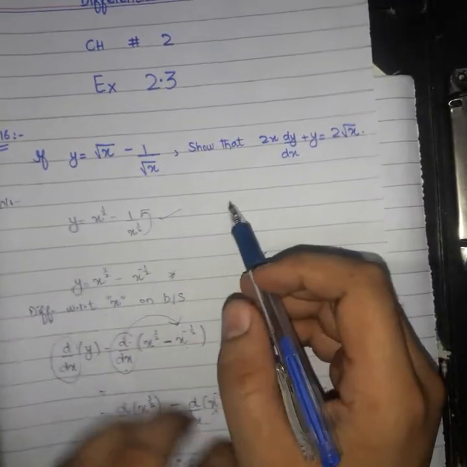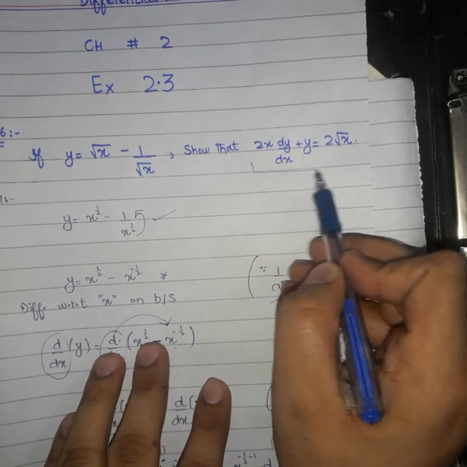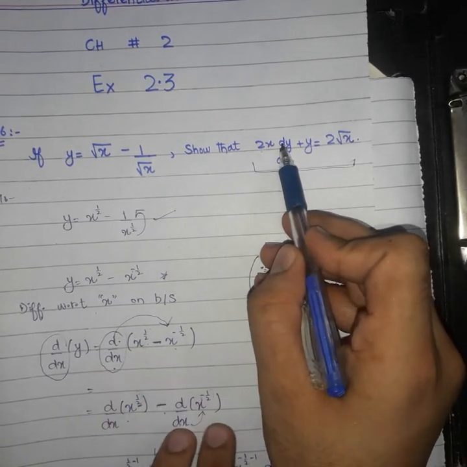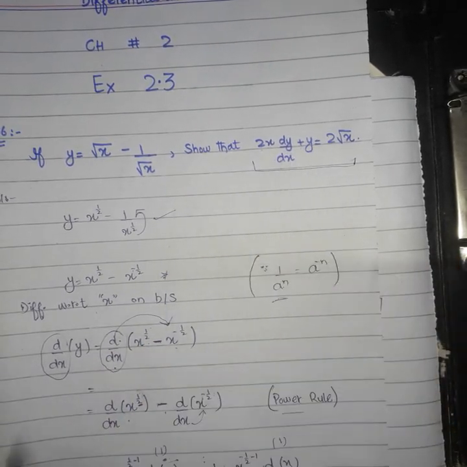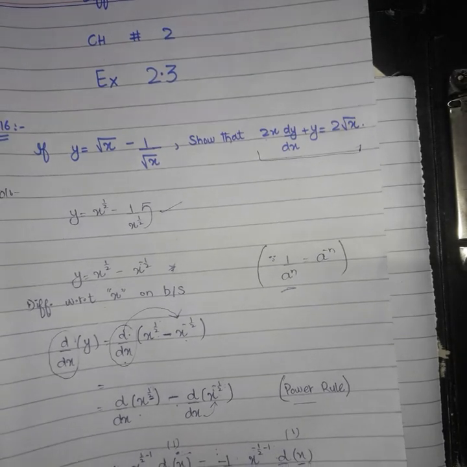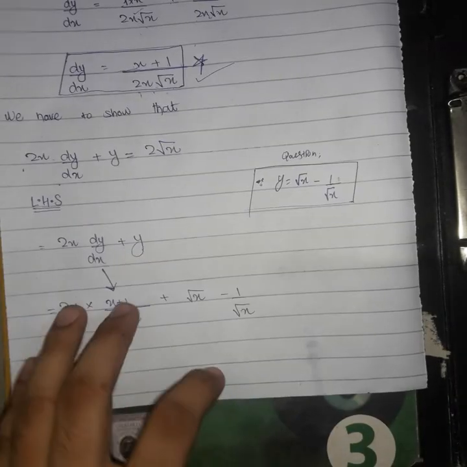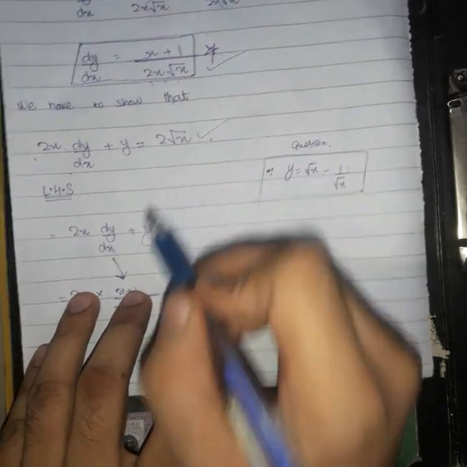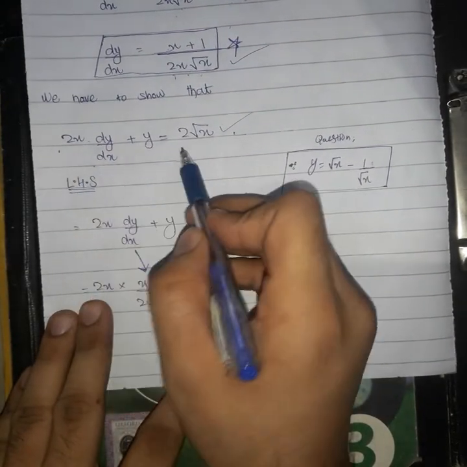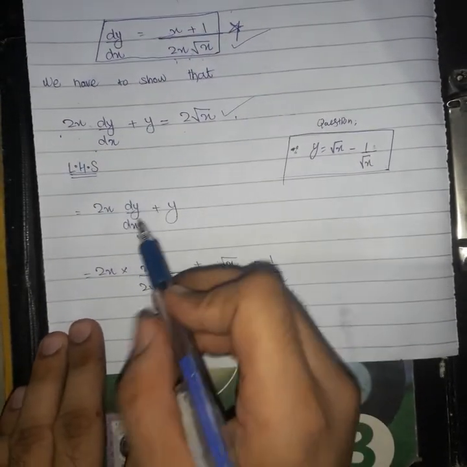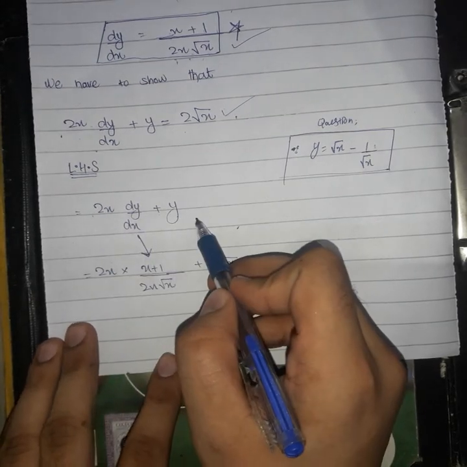Okay, but our target is that we have to show that 2x into dy over dx plus y is equal to 2 square root of x. Now move on. I have to show this. So I take left hand side of this expression. I simply write the left hand side.